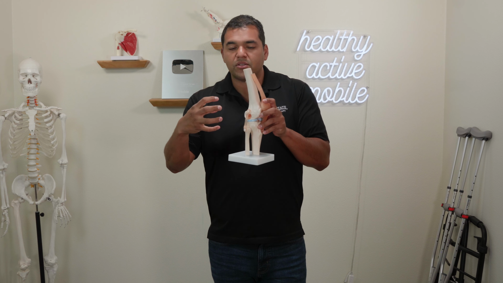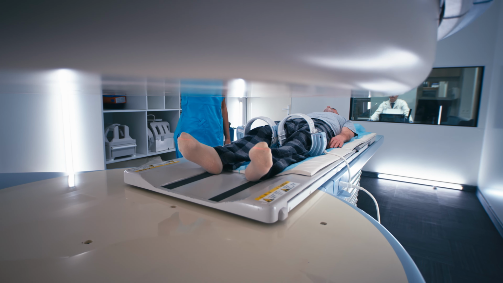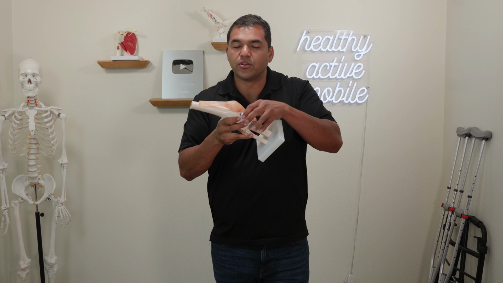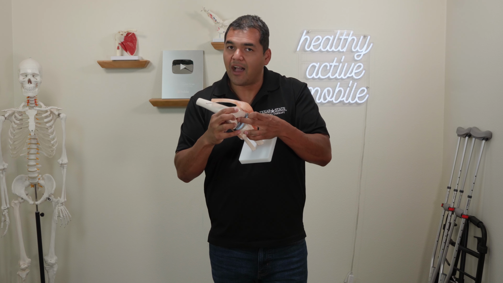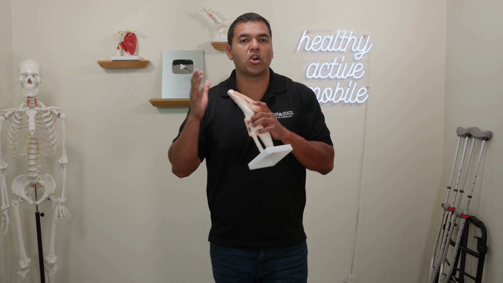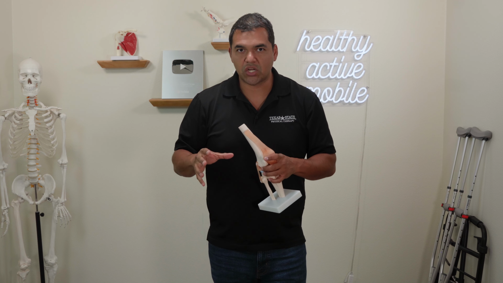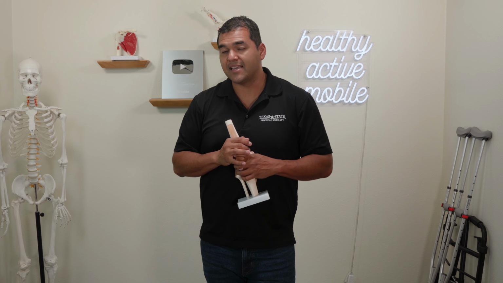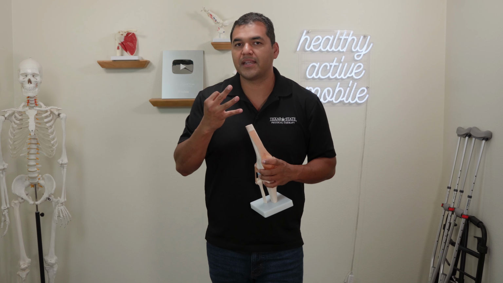What that is, they'll put you into a tube where they use magnets to get a picture of the inside of the knee joint, and they're looking at the connection of that ACL. After they do this exam, a doctor will interpret the results based on the images generated from the machine, and then they're going to grade your ACL tear on a 3 grading system.